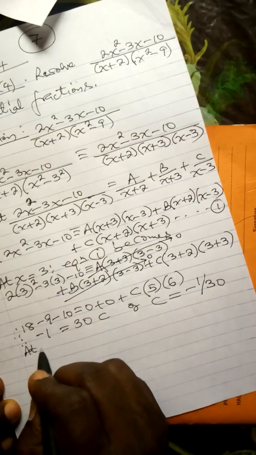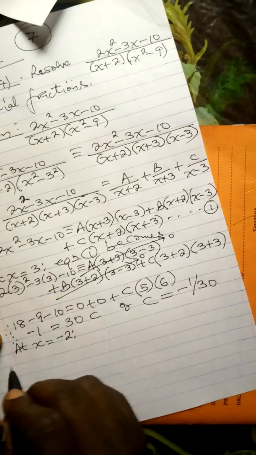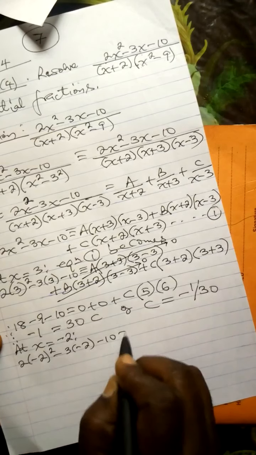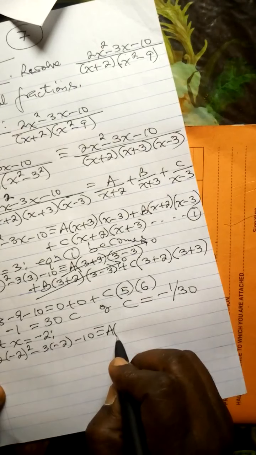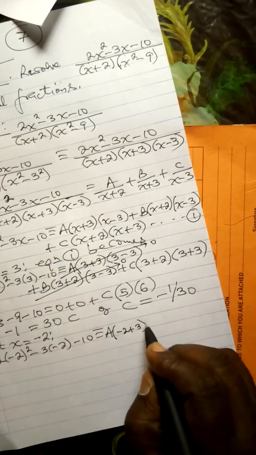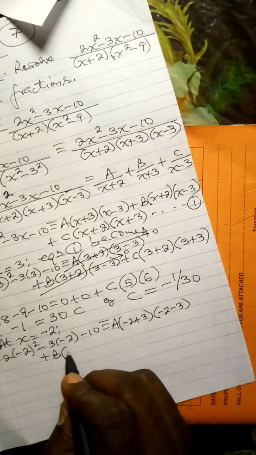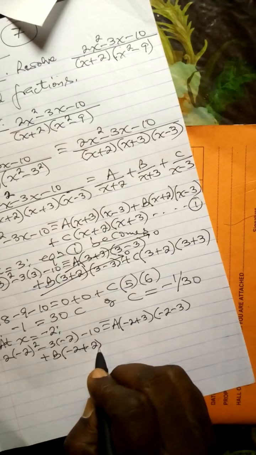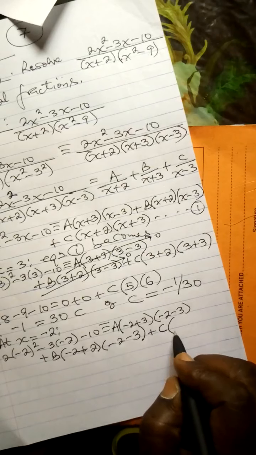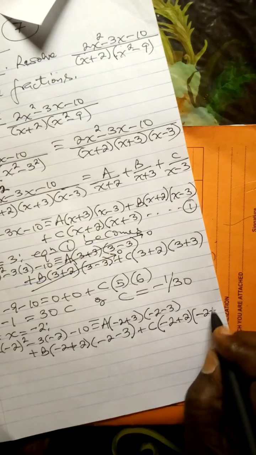At x equals minus 2, the left-hand side will be 2 into (minus 2) squared minus 3 into minus 2 minus 10, which is equivalent to A into (minus 2 plus 3) into (minus 2 minus 3) plus B into (minus 2 plus 2) into (minus 2 minus 3) plus C into (minus 2 plus 2) into (minus 2 plus 3).